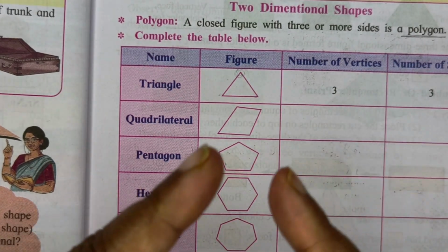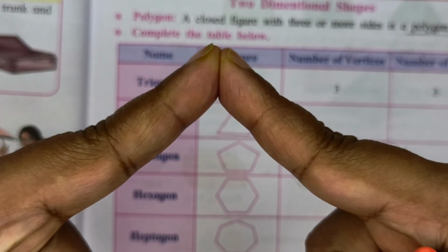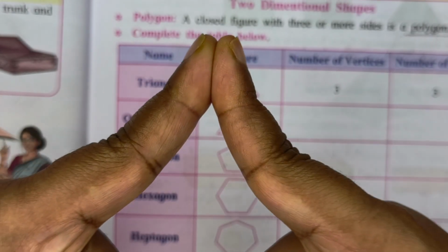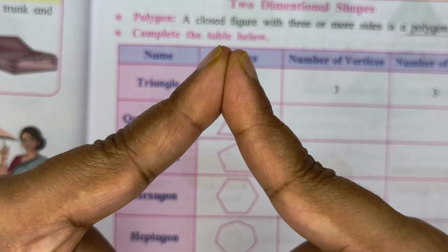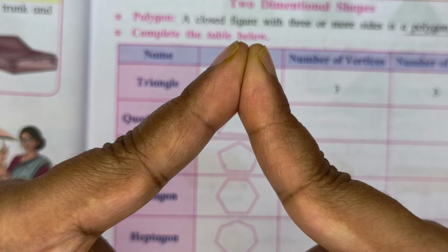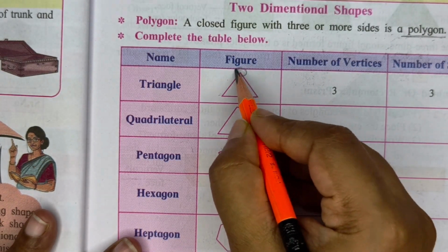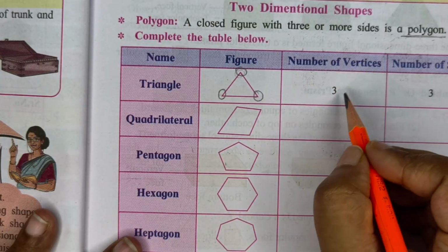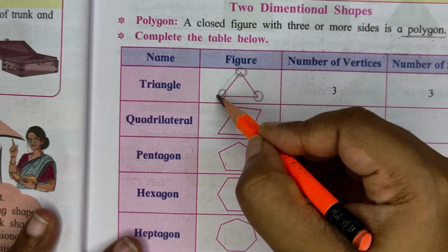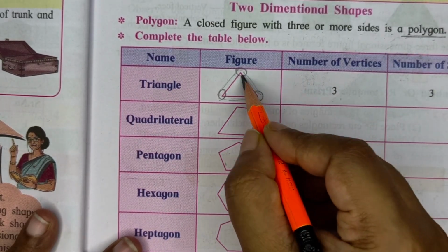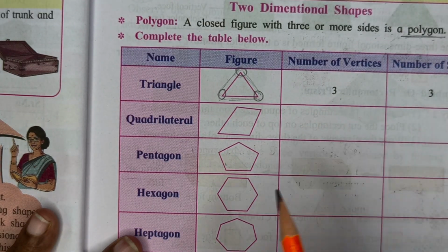Now suppose you take two sides and join them like that. This part is called the vertex. That is the corner. Where two sides meet, that is called the vertex. Same way here, this is the vertex. 1, 2, 3. So we have 3 vertices, and number of sides: this is a side. 1, 2 and 3. 3 sides. So 3 vertices and 3 sides.